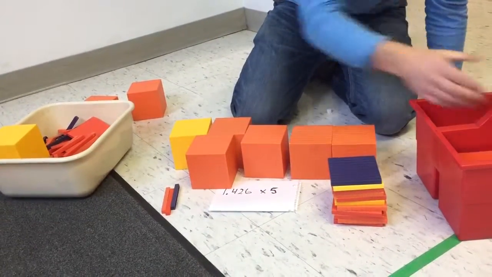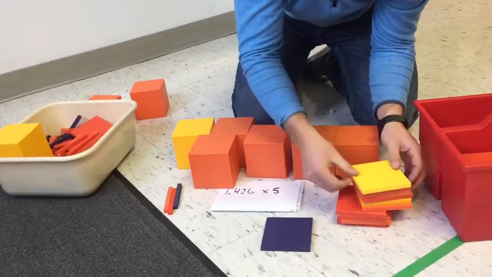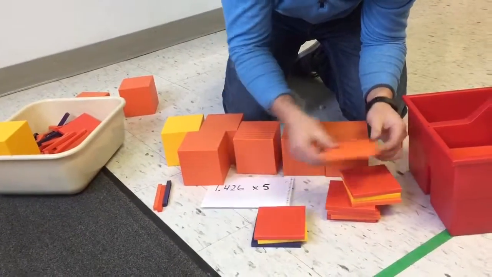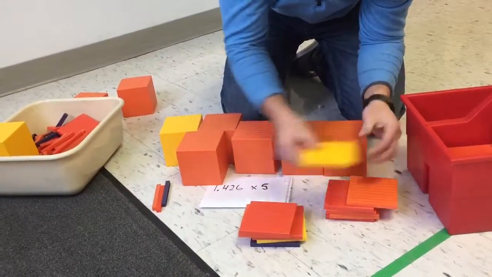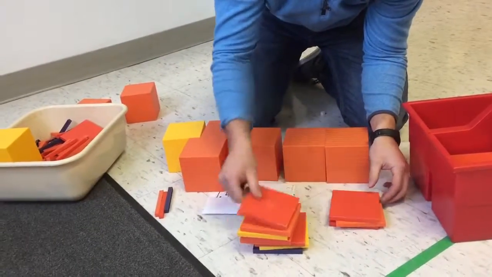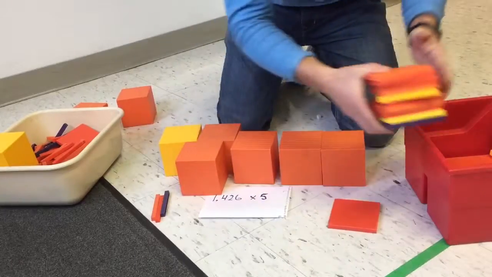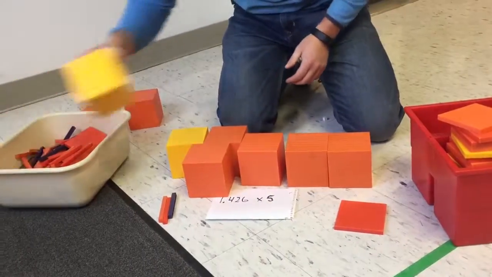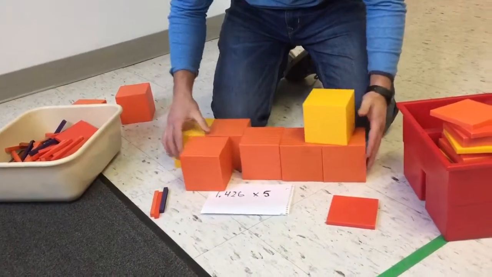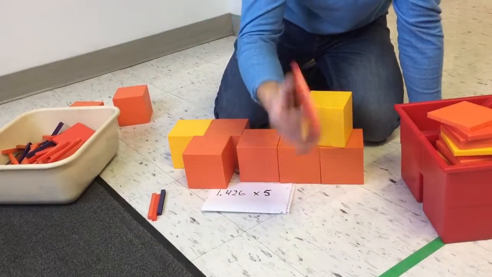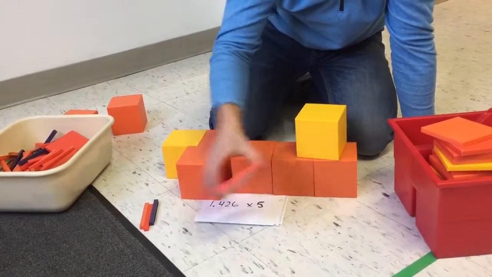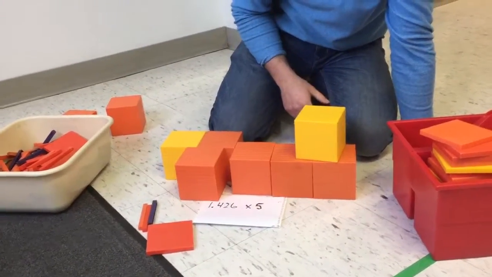So I'm going to do that. Now let's check this one. 1, 2, 3, 4, 5, 6, 7, 8, 9, 10. I'm going to put this in the bank, trade it for another ones piece. So I am left with 1 tenths piece. So I'm going to put it over there. That's going to be part of my answer.